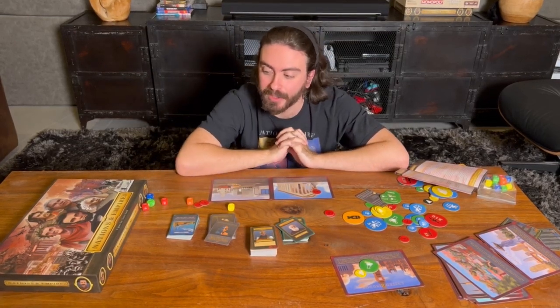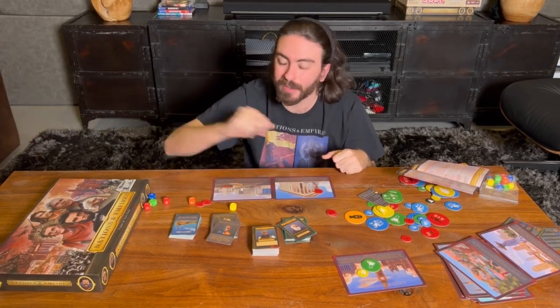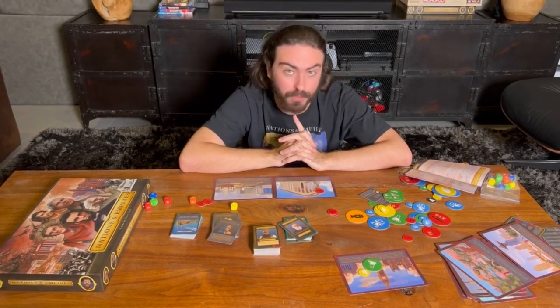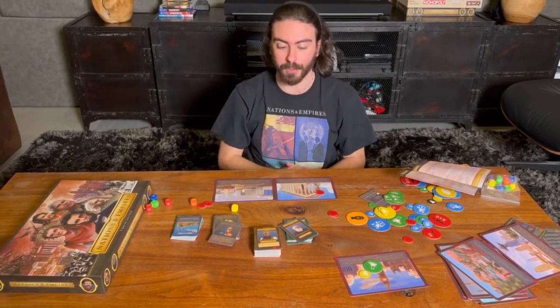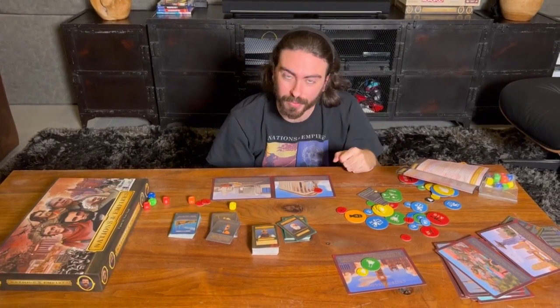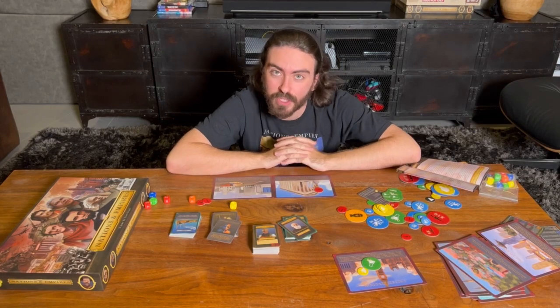With a written agreement, you must actually write out the terms of your agreement, and then you and your opponent must sign that agreement, and you must both abide by it. And if one of you breaks that agreement, there are severe penalties. Whoever breaks the agreement must discard 5 civil liberty tokens from their nations combined, which is substantial.